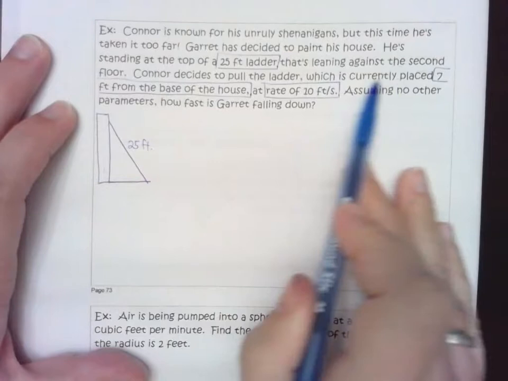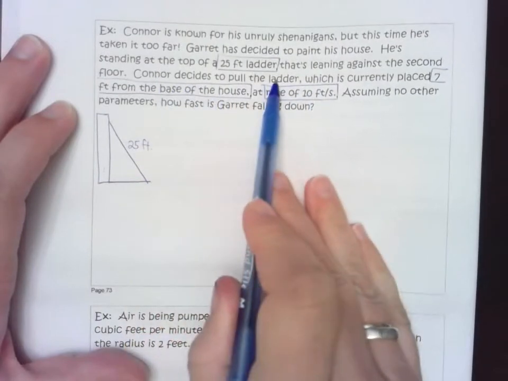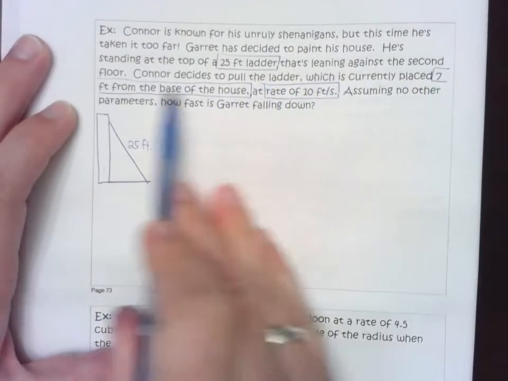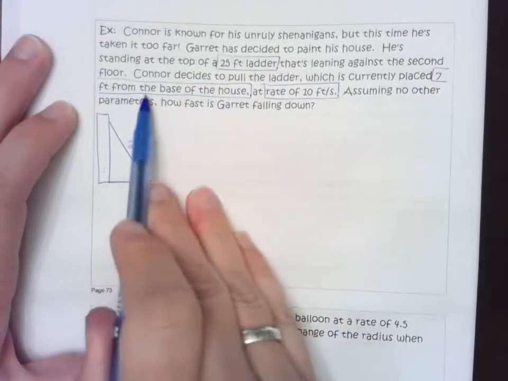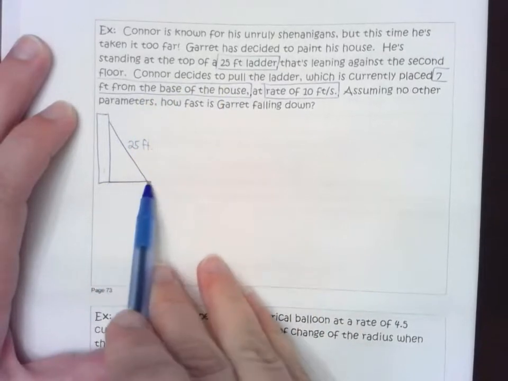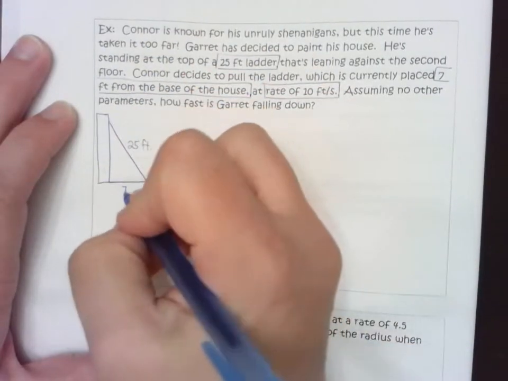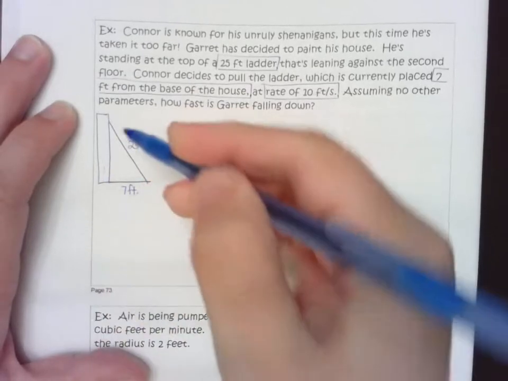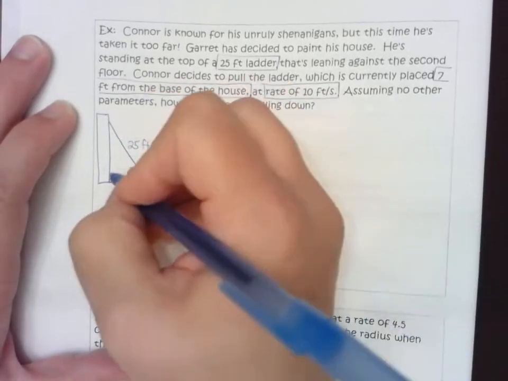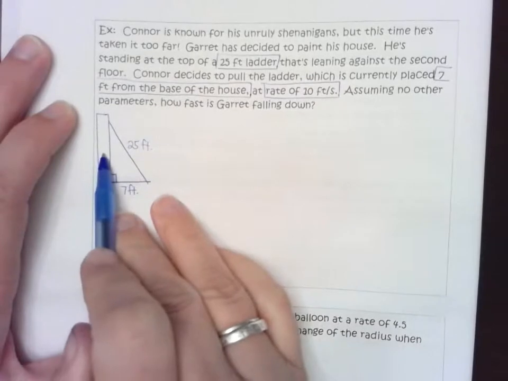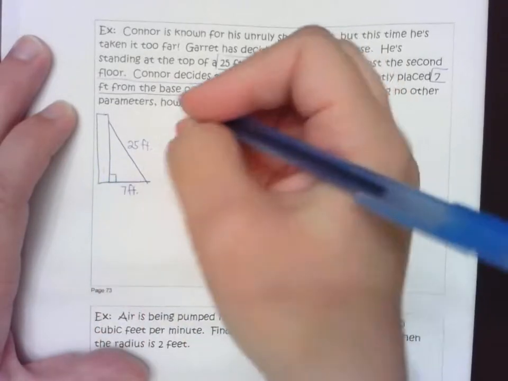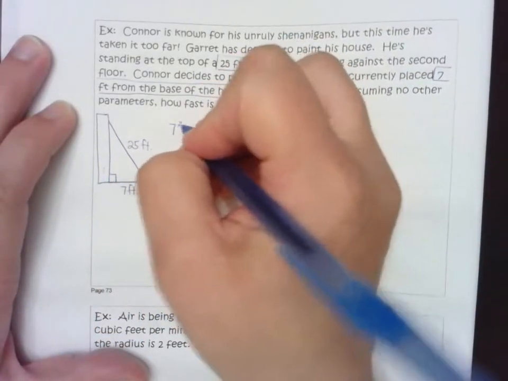I know that Connor decides to pull the ladder and it's currently placed 7 feet from the base of the house. Now, if we're talking about the base of the house, then this right here is 7 feet away. I hope you see that there's a right triangle, and I can figure out this third side by using the Pythagorean theorem. I'm going to do that right now.